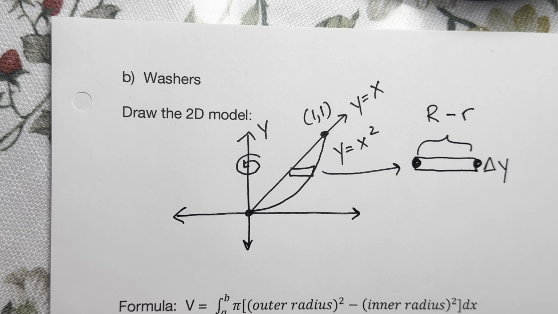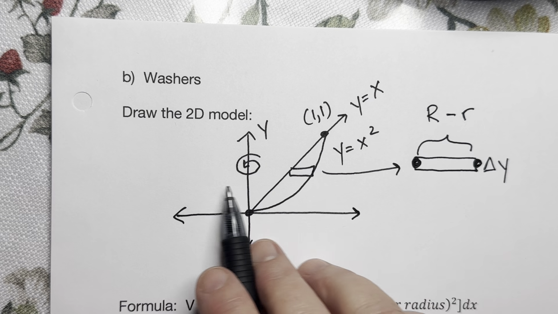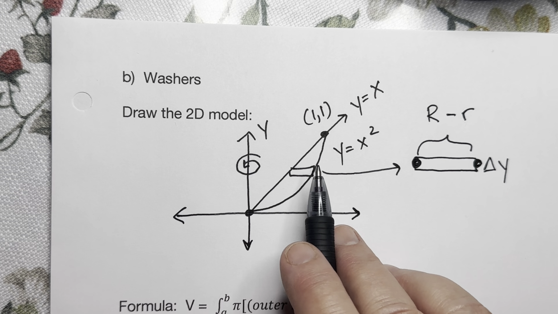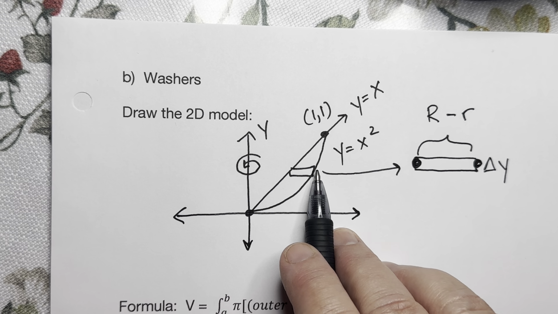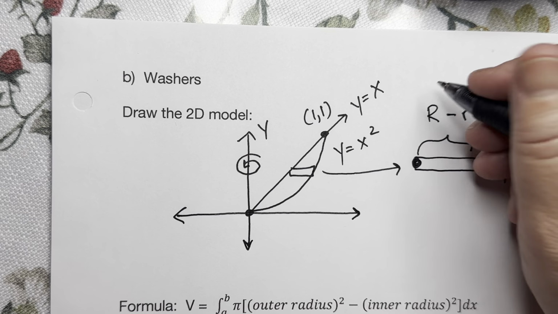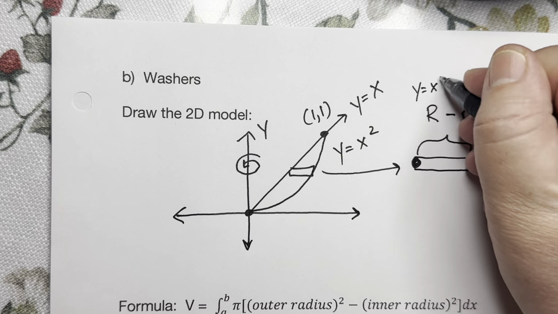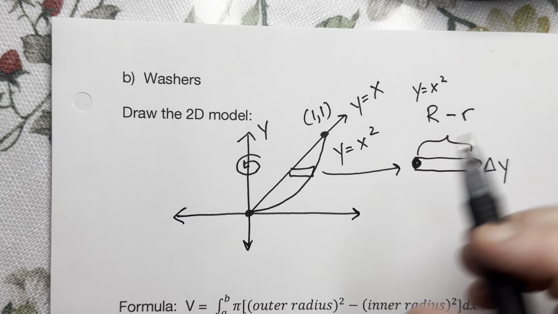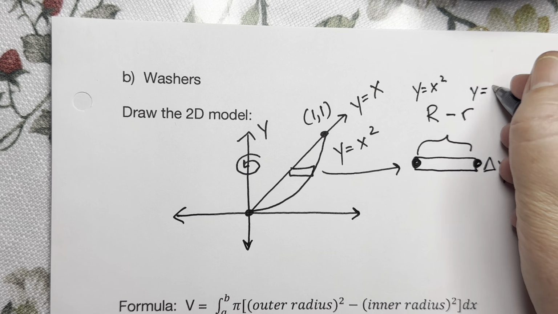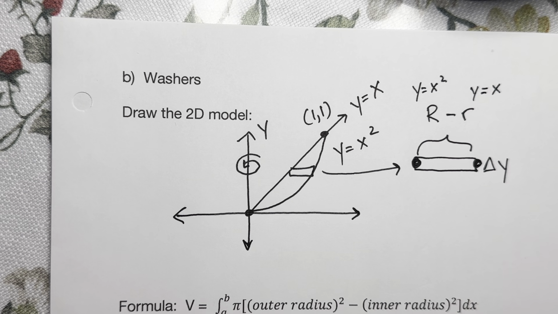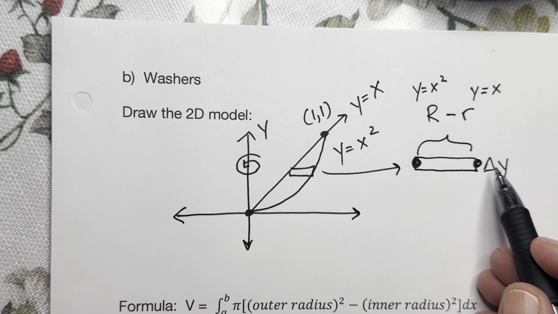So who's the outer radius and who's the inner? When you look at this, you think about, okay, I'm going around, who's on the outside? I claim the outside, the bigger radius, is going to be the y equals x squared, and the little radius is going to be the y equals x. Do you guys agree? Okay. Now we've got our delta y.